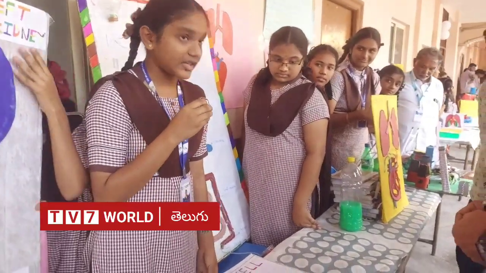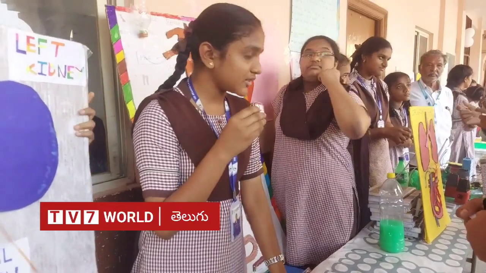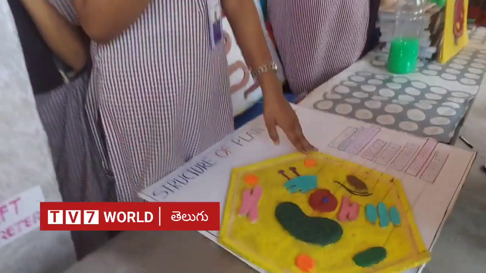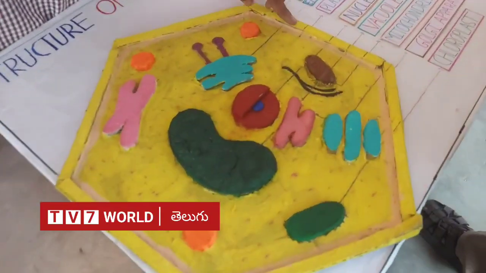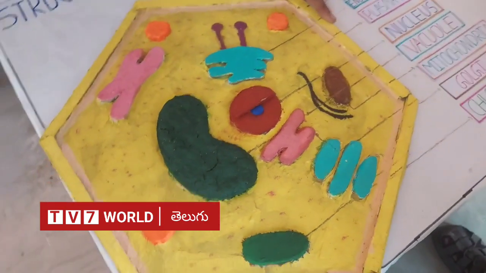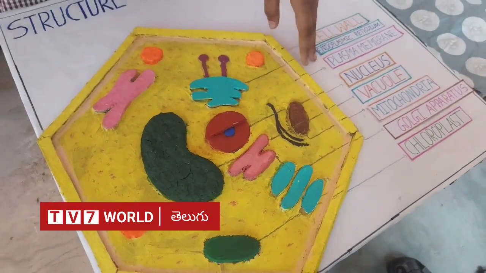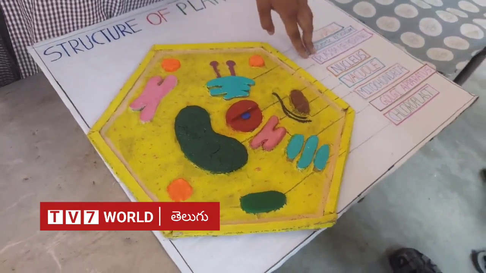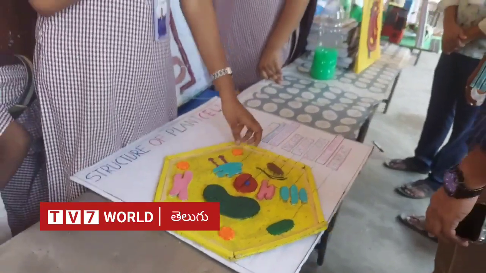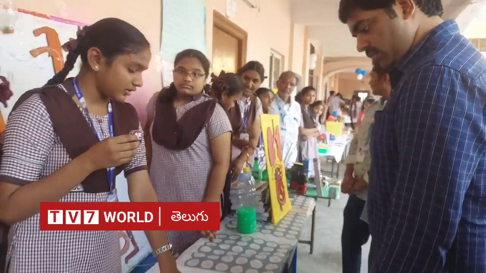Now I'm going to explain about the structure of a plant cell. Cell wall: the cell wall provides shape and strength to the cell and the plant. Plasma membrane: the plasma membrane is also called the cell membrane. It converts energy from the sun to form a basic structure, carbohydrates. Nucleus: the nucleus is the place where DNA is stored.